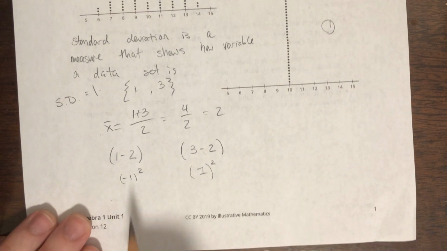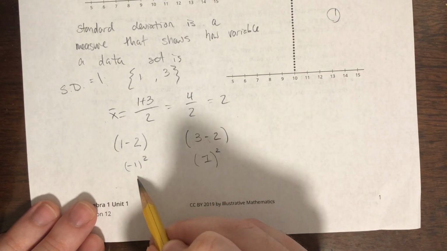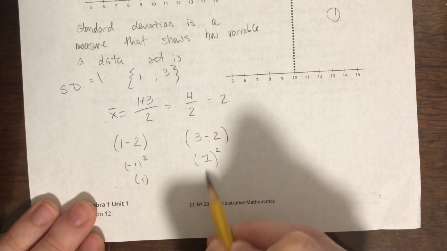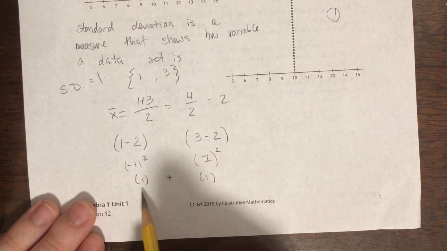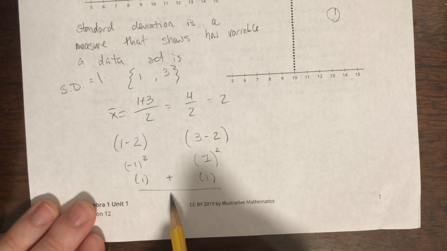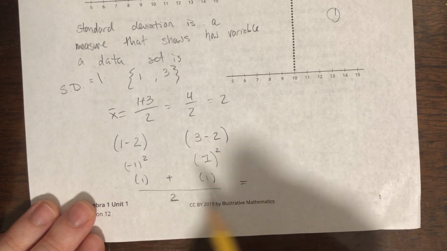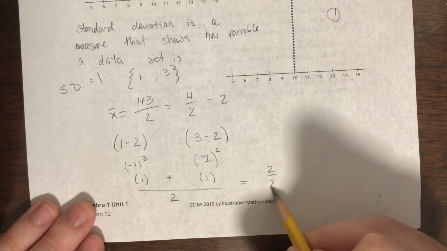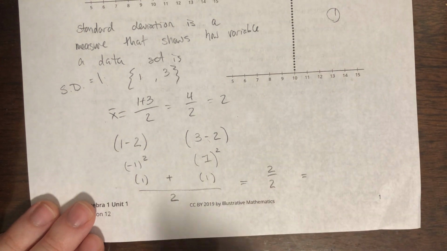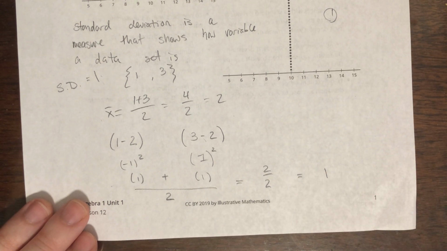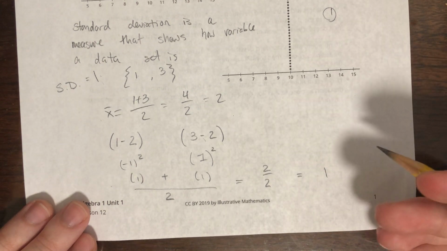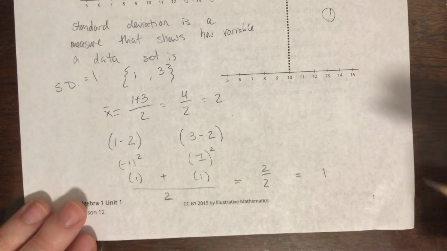And once I've squared them both, so negative 1 squared is 1, positive 1 squared is also 1, I add them together and divide by the number of numbers. So 1 plus 1 is 2, so that's 2 over 2. And then 2 divided by 2 is 1. Right? And the last thing we do is we take the square root of our final answer.